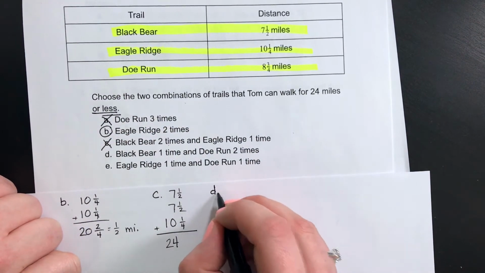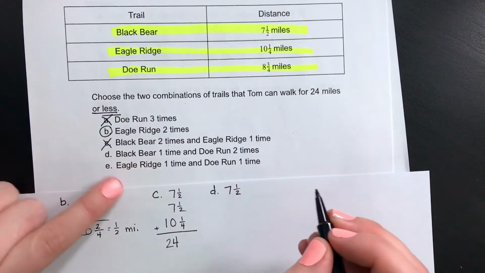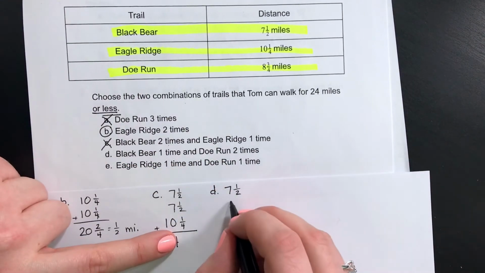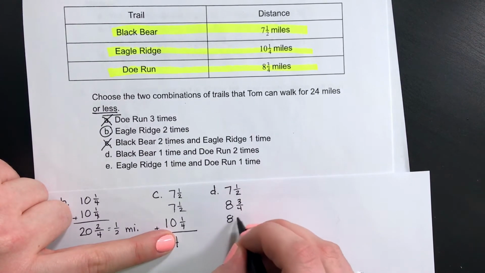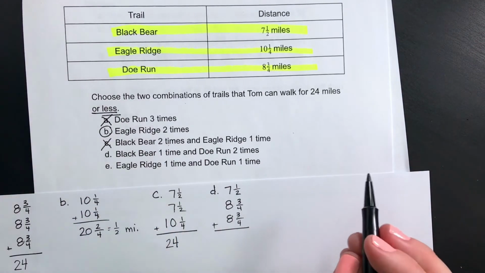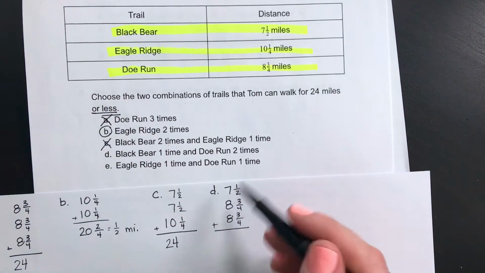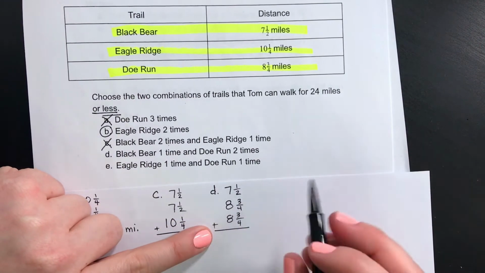Okay, D. Black Bear 1 time, which is 7.5, and Doe Run 2 times, which is 8 3/4, 8 3/4. Okay, so let's try adding these together. When I'm looking at them, there's no obvious reason why this couldn't be the answer, so I'm going to go ahead and do the work here.